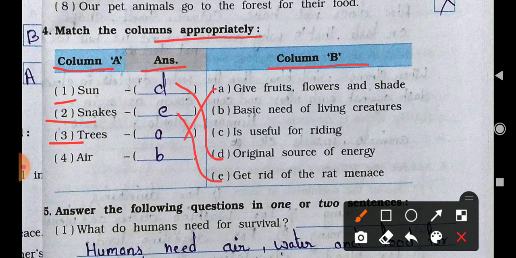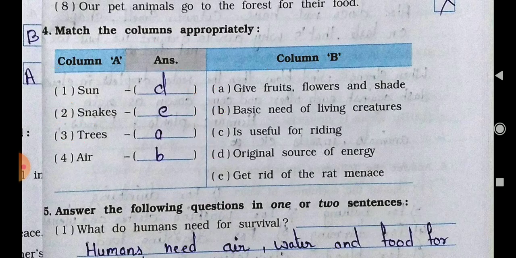Tree: a tree gives us fruits, flowers, shade and wood also. So trees are useful to us. Air: it is a basic need for living creatures. Air, food and water are our basic needs.